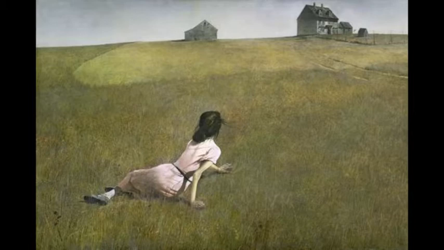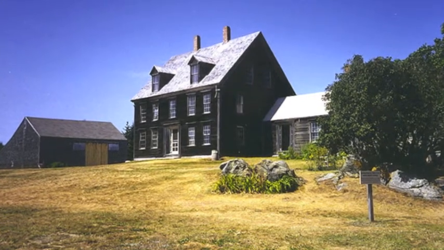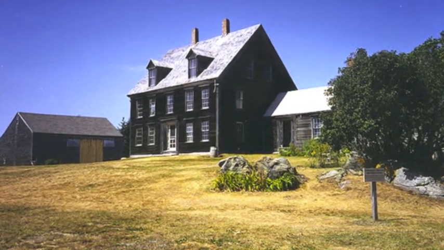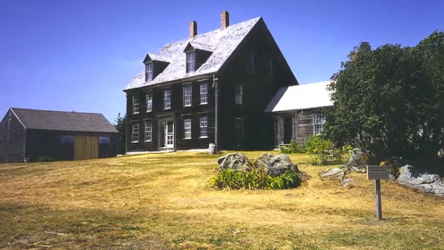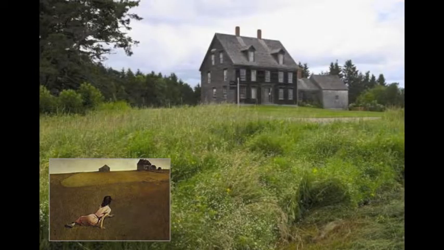But this house is depicted in the painting as the Olson house, and it's located in Cushing, Maine. It's been open to the public, and it's been restored to match the appearance in the painting because it's gotten so much fame. And it's not actually naturally rendered. Wyeth separated the house from its barn and changed the layout of the land to his liking to get the amount of drama and space that he wanted.